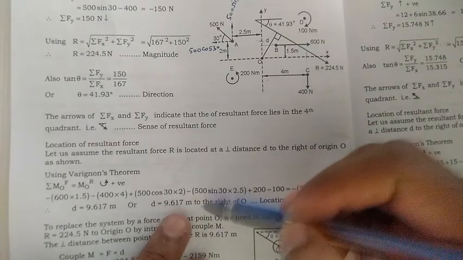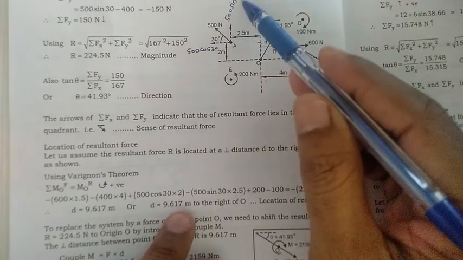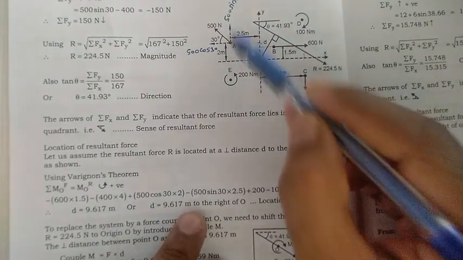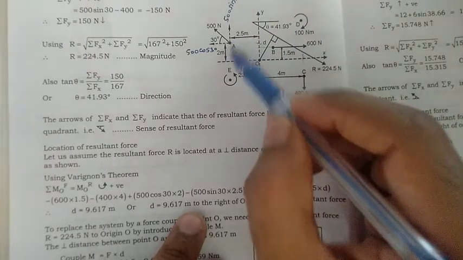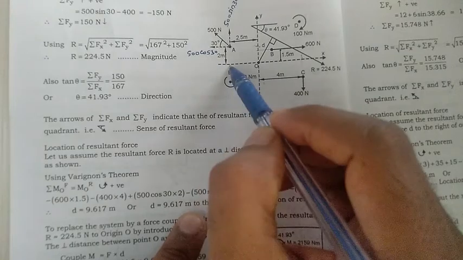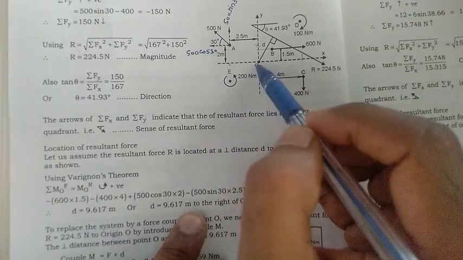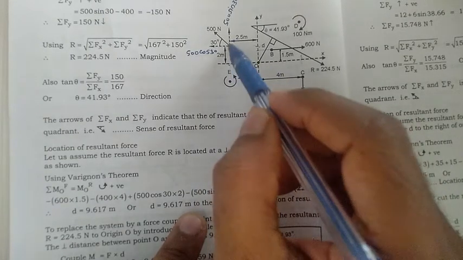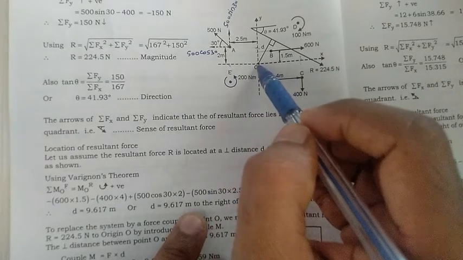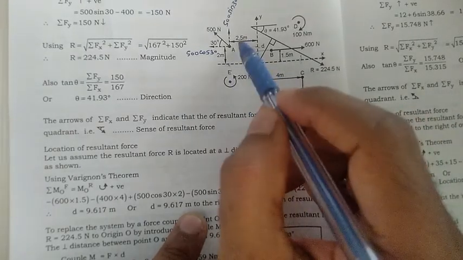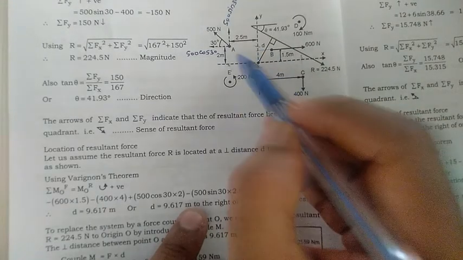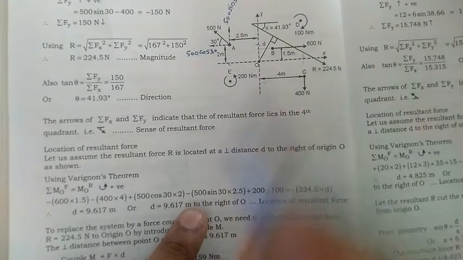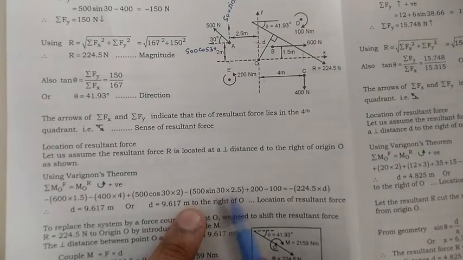Then next one, 500 sin 30. It turns about this point in which direction? This one again in clockwise direction. Extend the line of action of this force up to the perpendicular distance. We can get the perpendicular distance between the line of action of this force and the point about which the moment is to be calculated. So this distance we can get here, 2.5 meter. The tendency of this force to turn about this point is clockwise, so the minus sign is given for this force. So minus 500 sin 30 multiplied by 2.5.